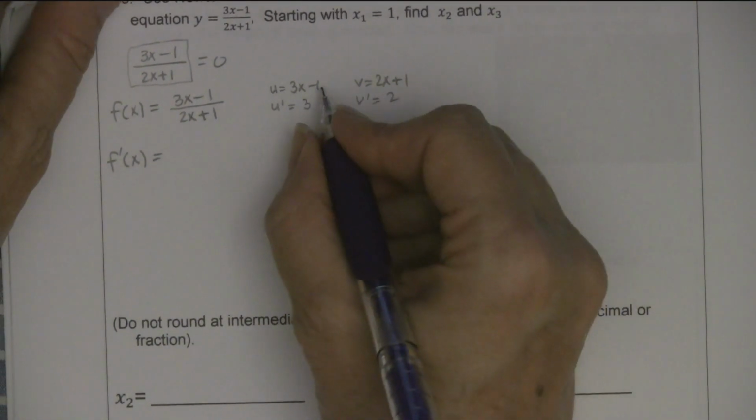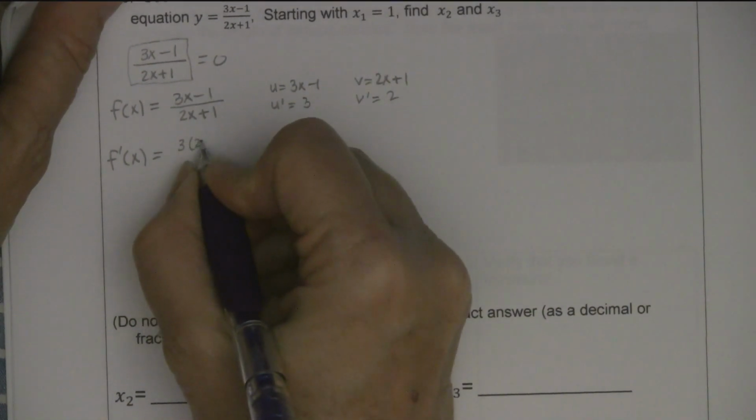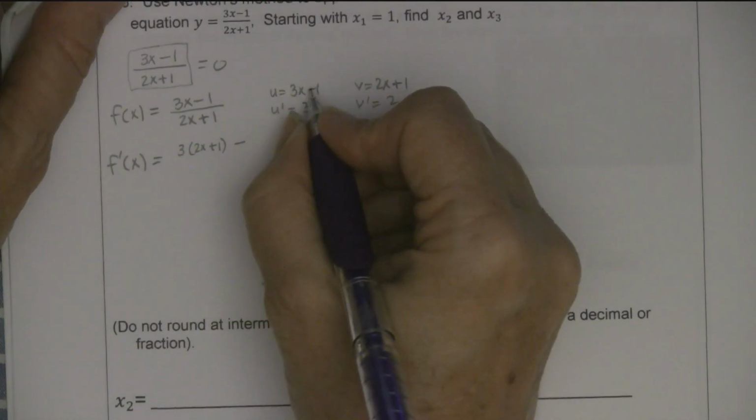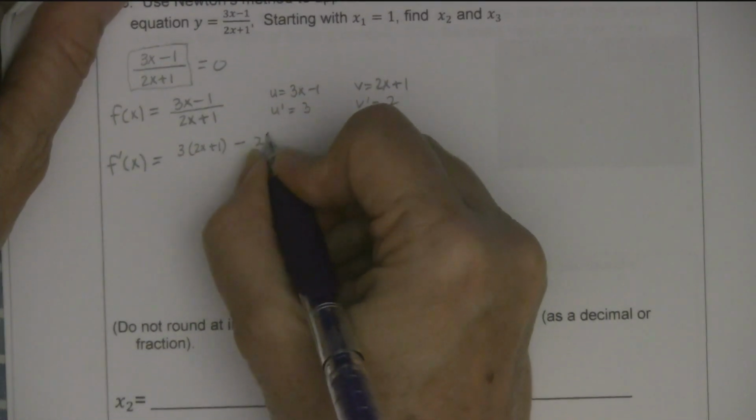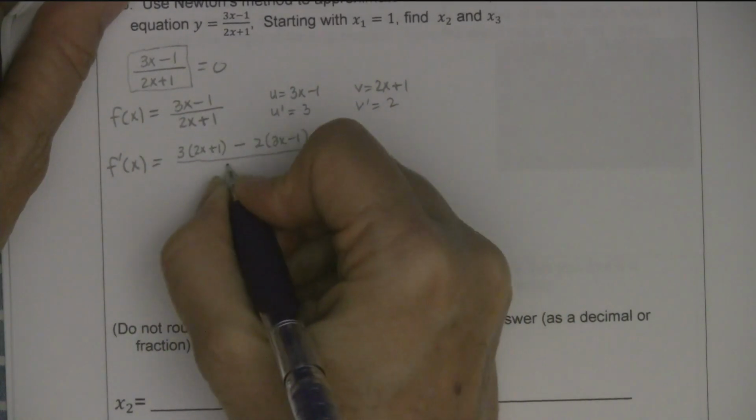So let's see here. For 3x minus 1 over 2x plus 1, I have to use the quotient rule. 3 times this, and minus, and then this times this, all divided by this squared.